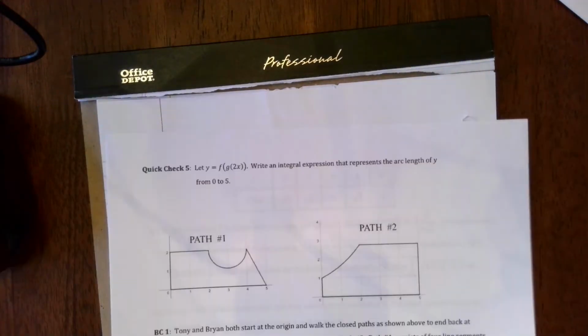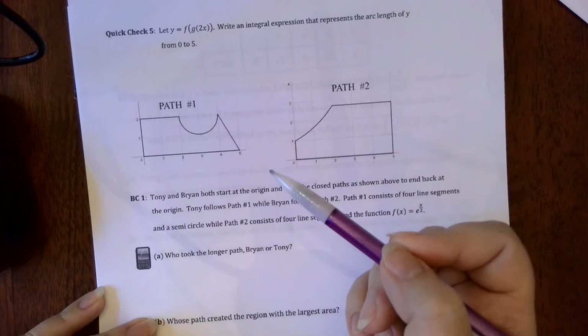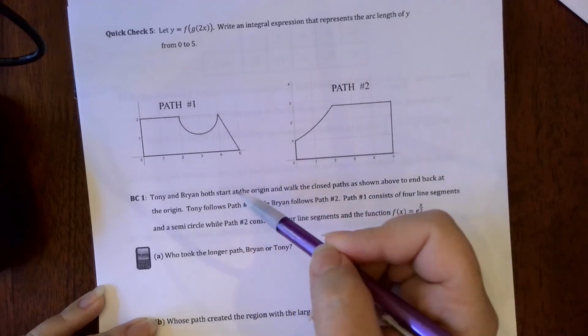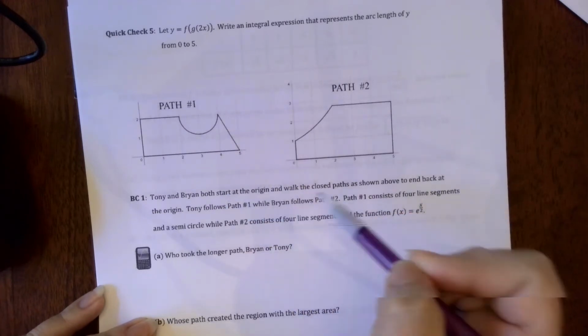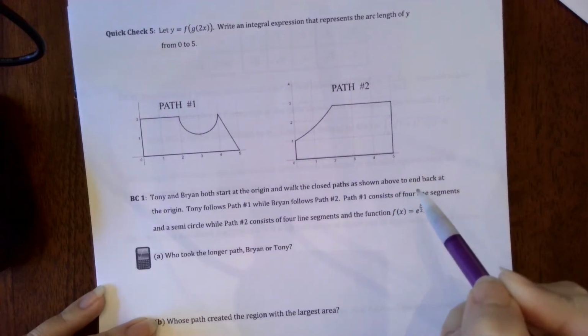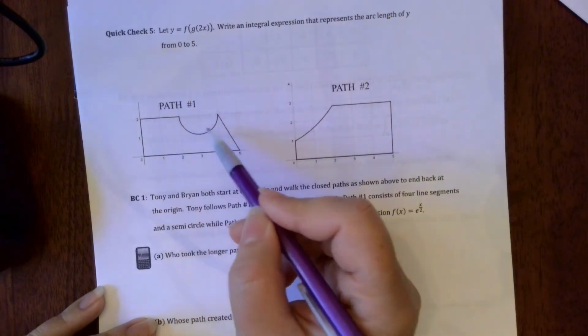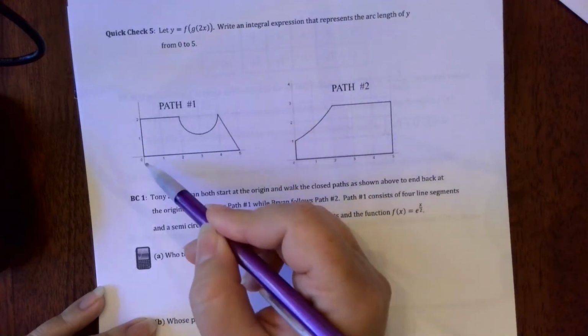All right, so we've got path 1 and path 2. Tony and Brian, which are the names of the guys that are doing those videos, start at the origin and walk a closed path that's shown above to end back at the origin. So he's going all the way around this to get back to the start.